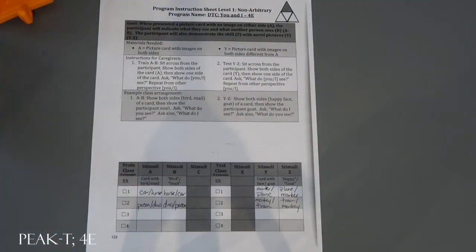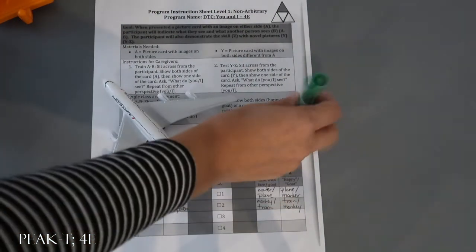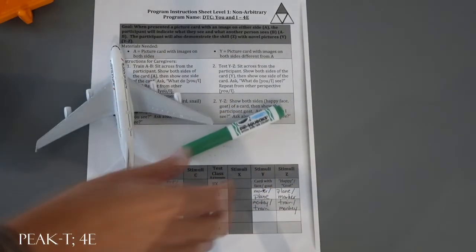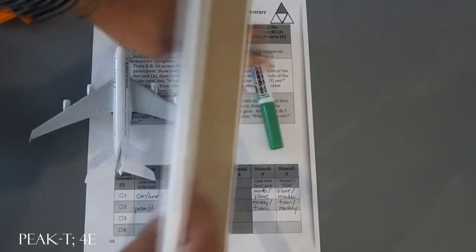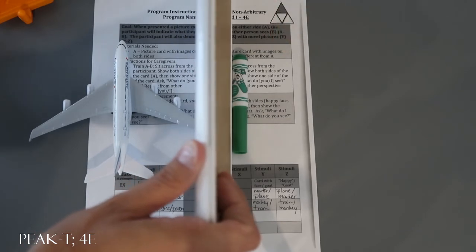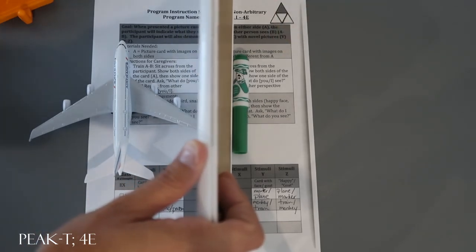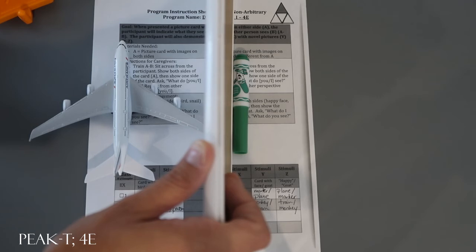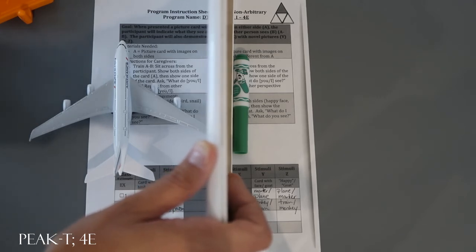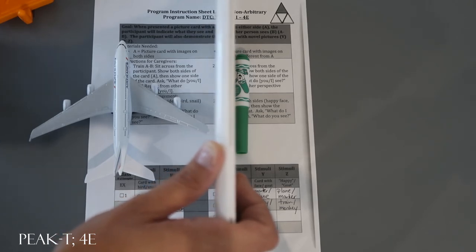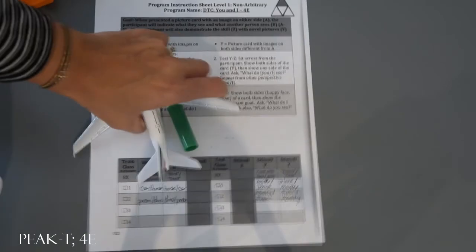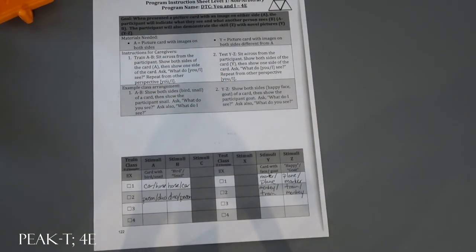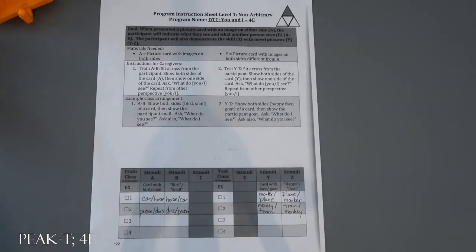So another sample for test would be that marker and airplane. Sorry, the marker is not staying up very nicely. What do you see? What do I see? And again, I'm pointing just so you know where the perspective is at. But for test, you wouldn't be pointing. You would just say, what do you see? Marker would be the right answer. What do I see? Airplane. That would be the correct answer. So that's just one example of what you might use for this Peak Transformation program, U&I 4E.